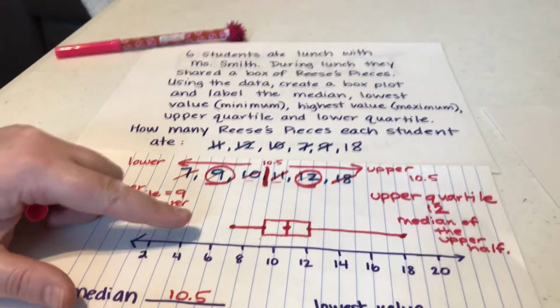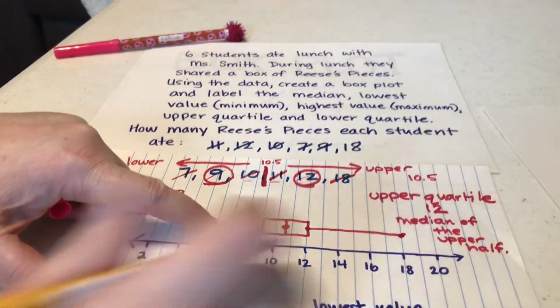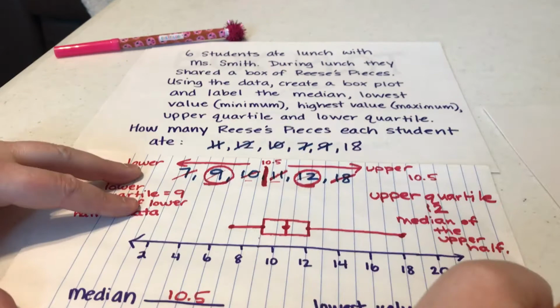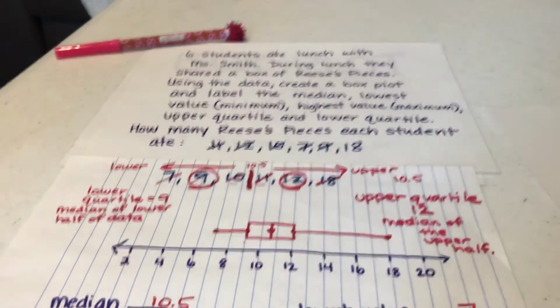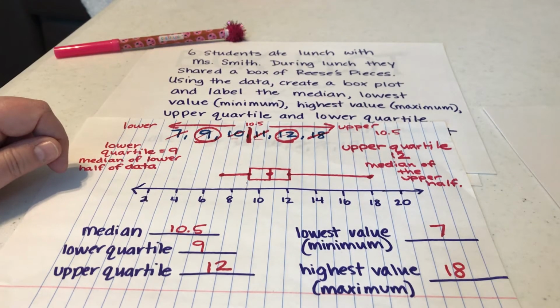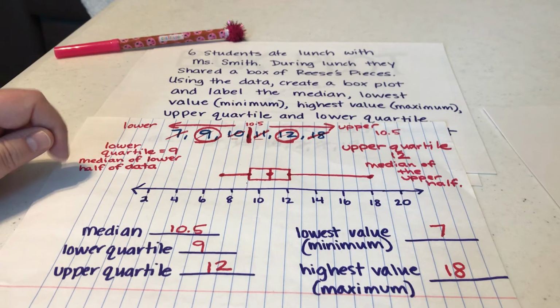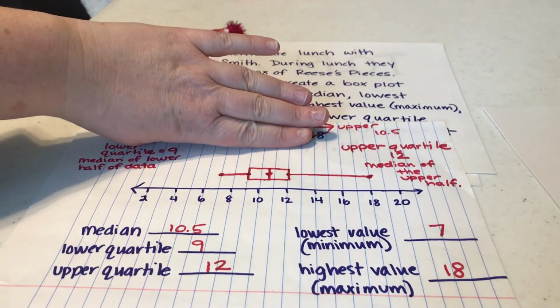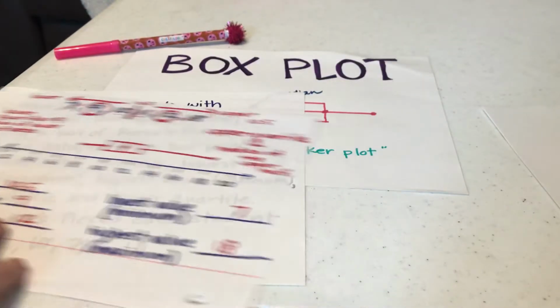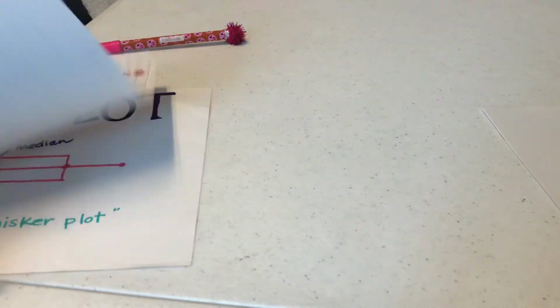My lowest value, or the minimum, was 7. And my highest value, or the maximum, was 18. So if somebody was looking at this box plot, they would be able to gather all of that information without seeing numbers. Make sense?